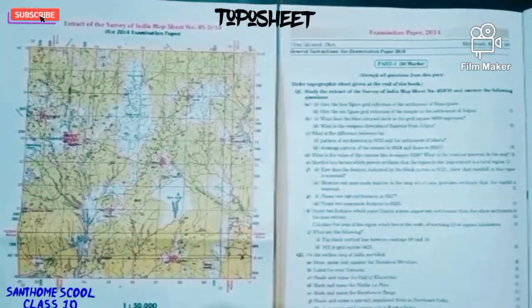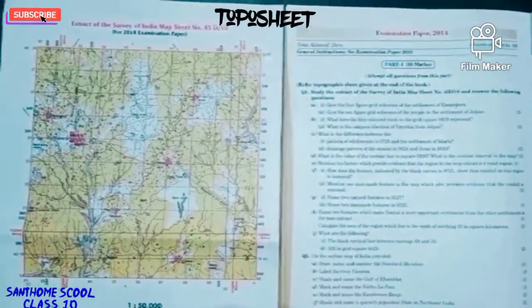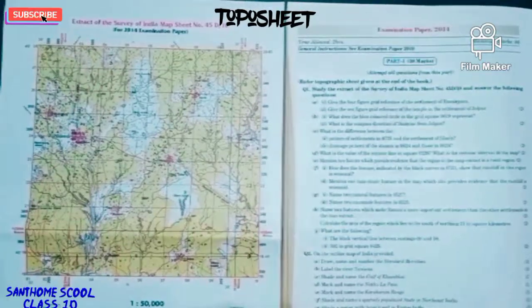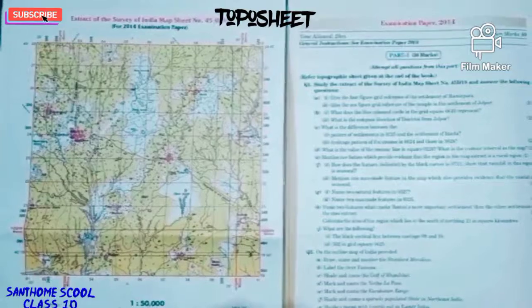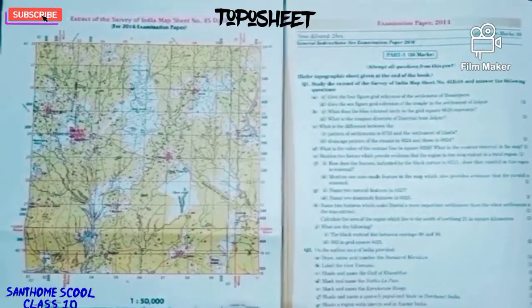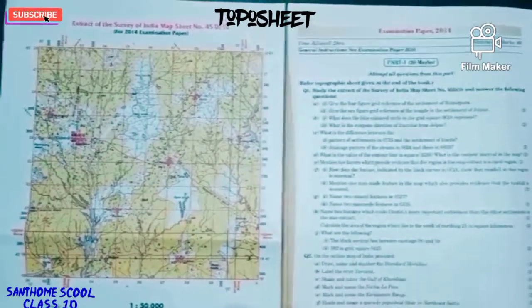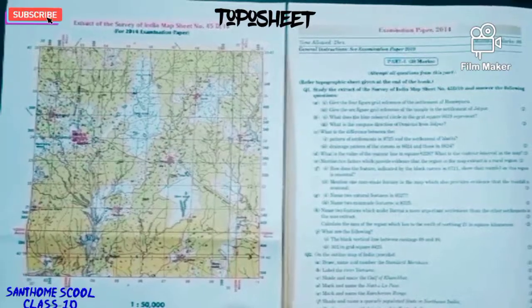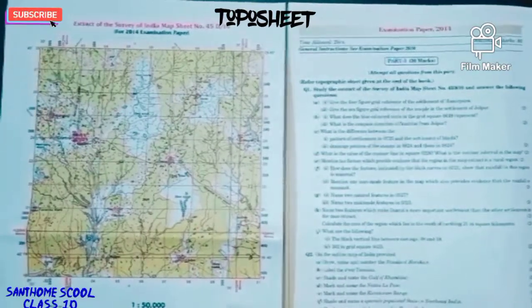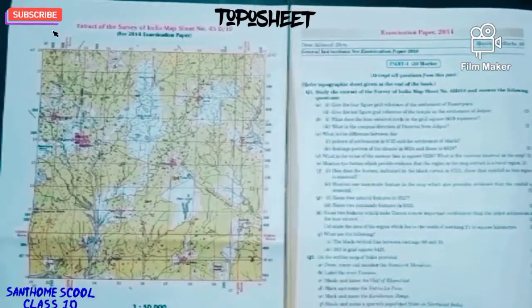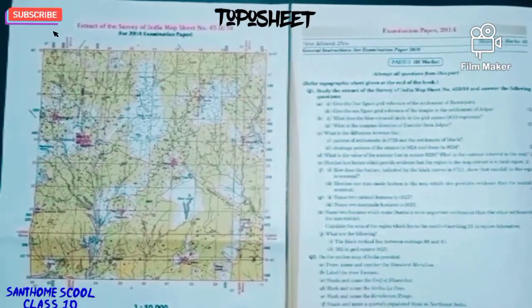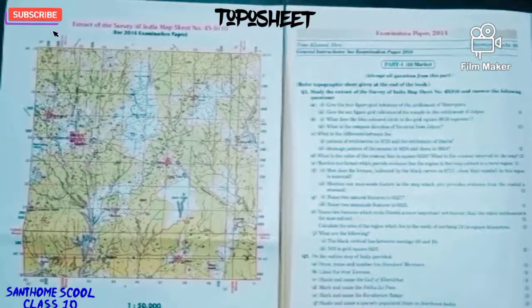Welcome back, dear students. Today we are going to have the practice of Toposheet. In this session, you will understand how to apply the knowledge that we have studied through the lessons of Toposheets, and how to identify the features and find the correct and exact answers for the Toposheet.